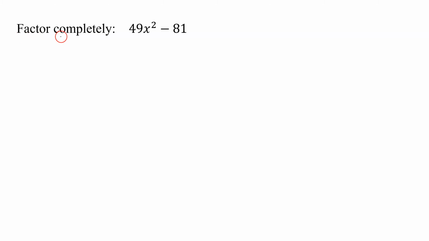In this example, I need to factor completely the expression 49x squared minus 81. The first thing we do with every factoring problem is decide, is there a greatest common factor?